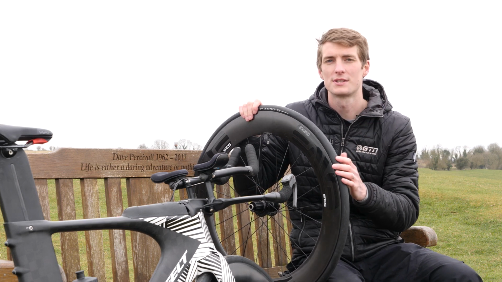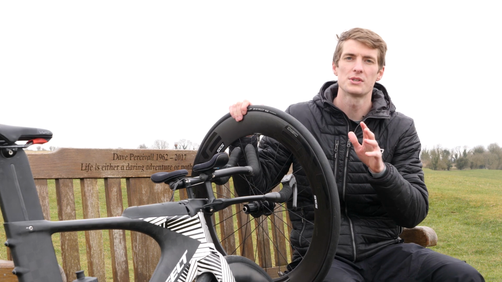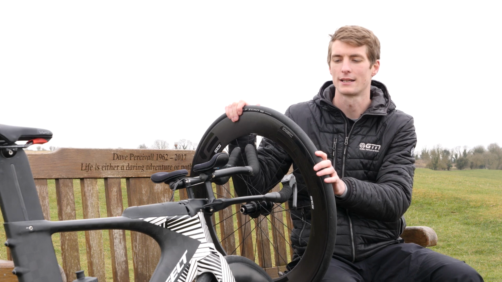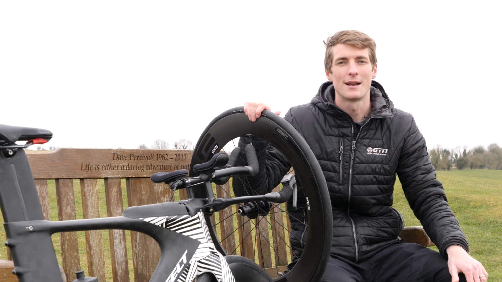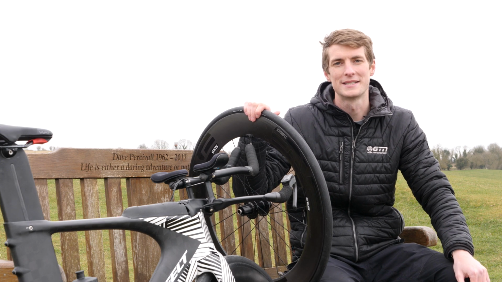Now, we look at puncture resistance, we look at rolling resistance, but what about aerodynamic drag? Is it even worth bothering with? How much difference does it make? And what can we do about it? Well, we thought we'd take a look.